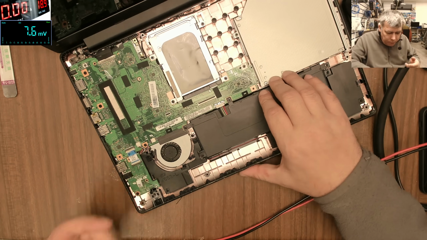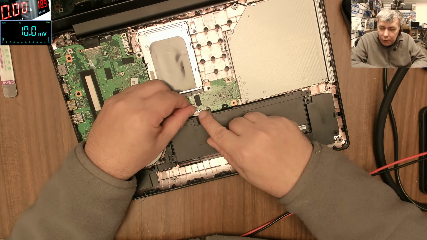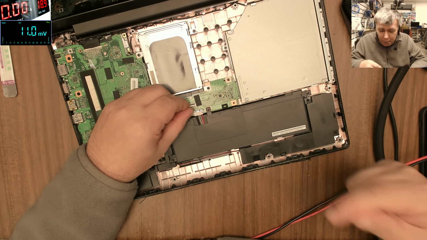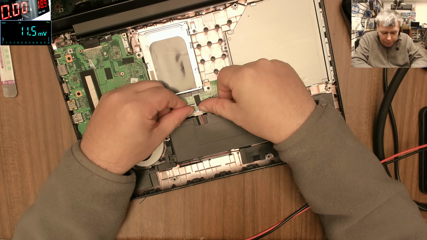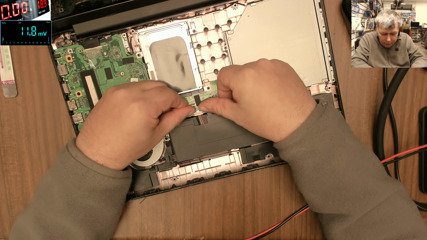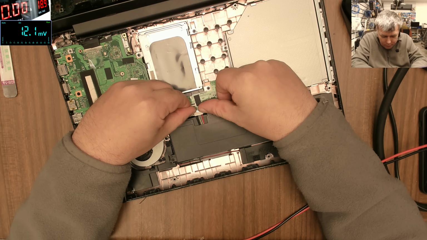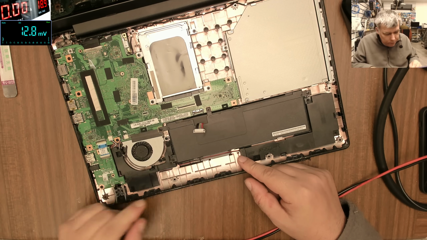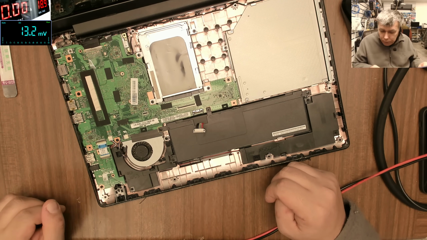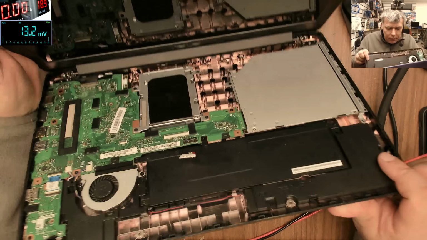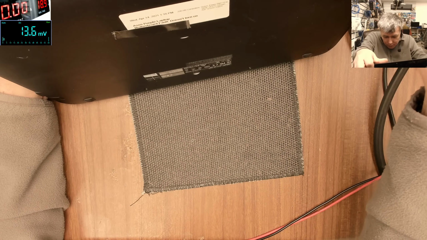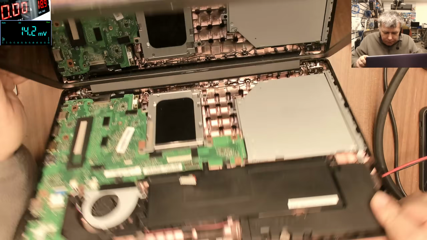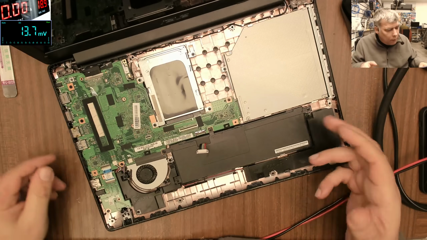Okay. Be careful with this connector. I've seen so many connectors like this ripped off in this shop by my colleagues. So you have to push this metal thingy back and then lift the connector. What model is this? This is an Asus X model, X553S, if you have this laptop for repair.